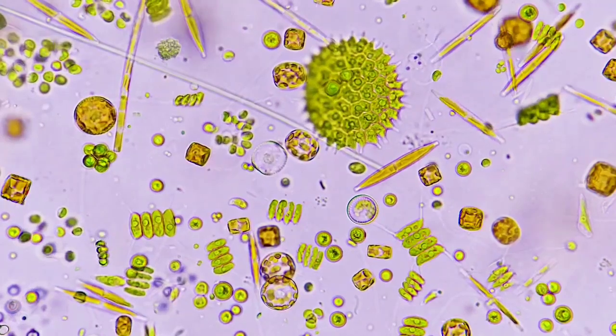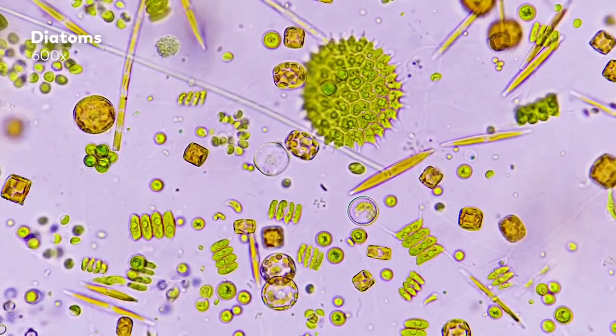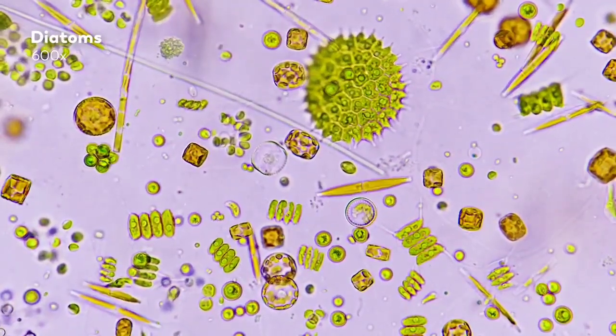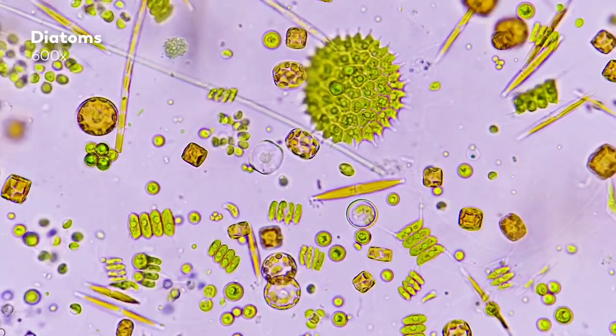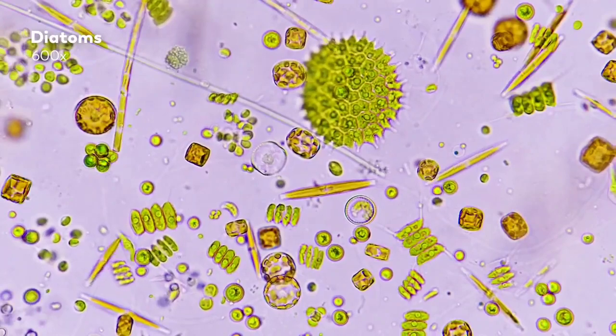Now, of course, as always, the deeper you look, the more confusing and amazing things get. Diatoms are sometimes completely non-motile, but some species can also move by excreting mucus through their cell, slowly propelling them over a substrate.